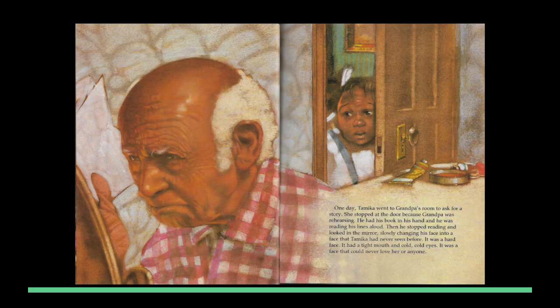One day, Tamika went to Grandpa's room to ask for a story. She stopped at the door because Grandpa was rehearsing. He had his book in his hand and he was reading his lines aloud. Then he stopped reading and looked in the mirror, slowly changing his face into a face that Tamika had never seen before. It was a hard face. It had a tight mouth and cold, cold eyes. It was a face that could never love her or anyone.